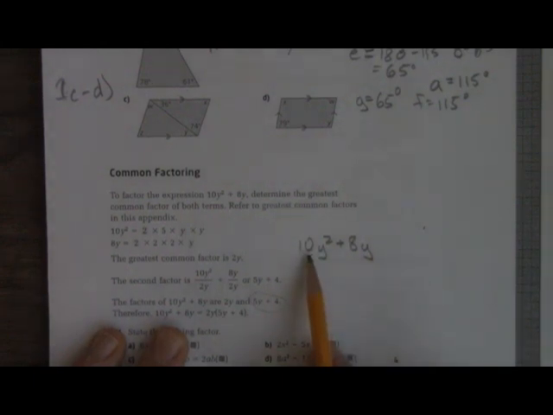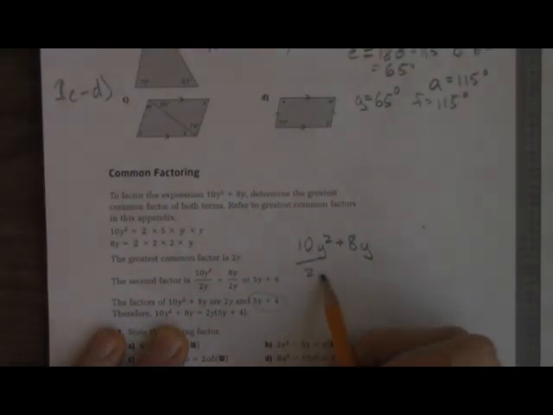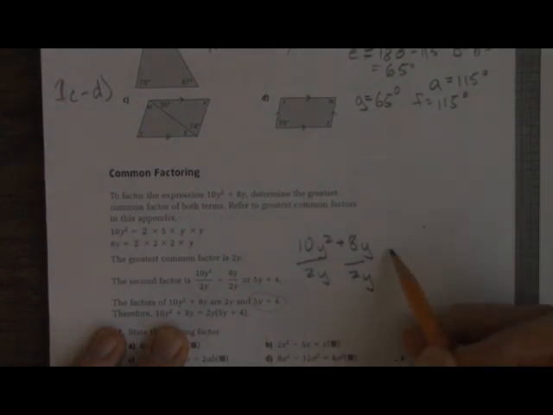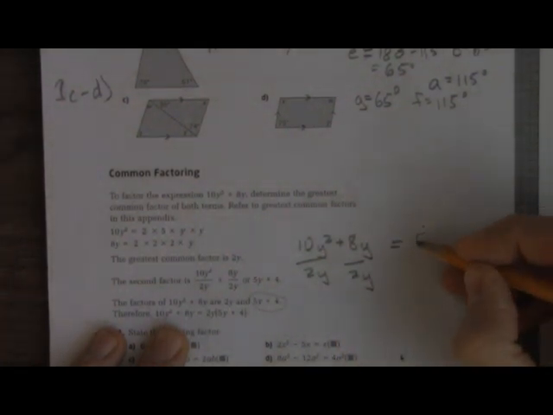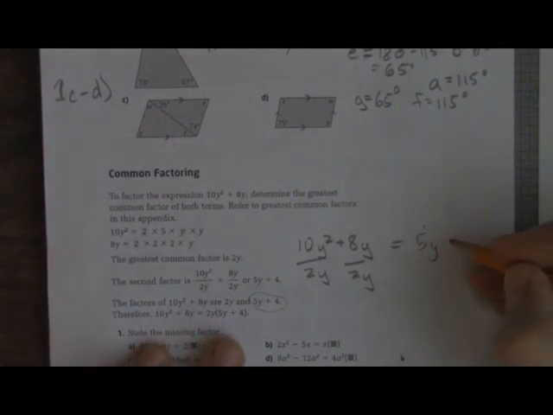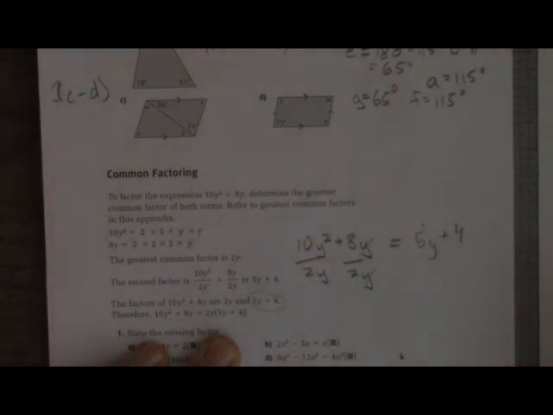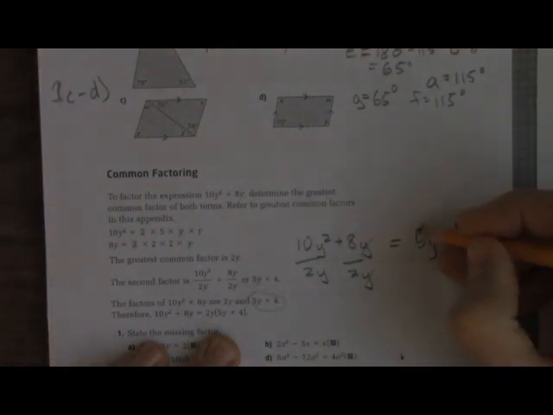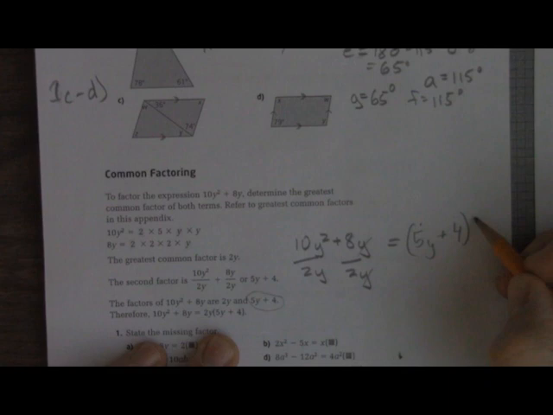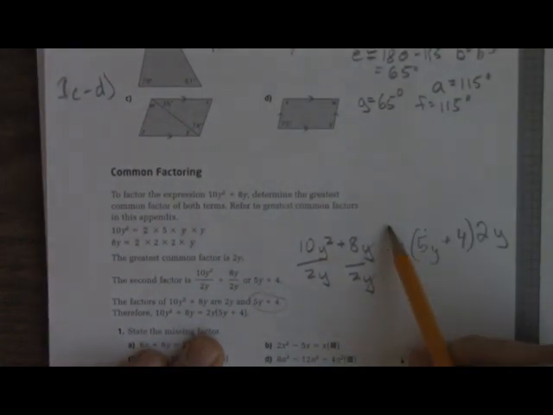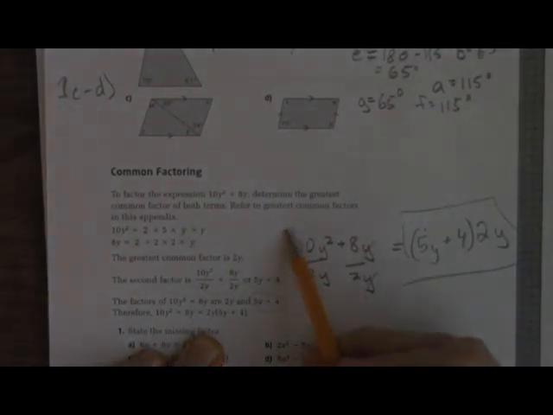These two numbers have a common factor of 2y. Right? Because 2 is the biggest number that goes into 10, and it's the biggest number that goes into 8. And y can also be divided in both terms. So I divide both terms by 2y. Okay? What I end up with is 5y plus 4. Because the y's cancel, and 2 goes into 8 4 times. So that's my factor. And what I factored it by was the multiple of 2y. So this is what this term is equivalent to this term.